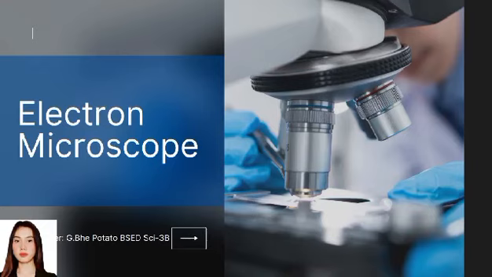So overall, electron microscopy is a powerful tool for visualizing and understanding the microscopic world. While it has its limitations and challenges, its unique capabilities have been instrumental in advancing a wide range of scientific disciplines from biology to material science.